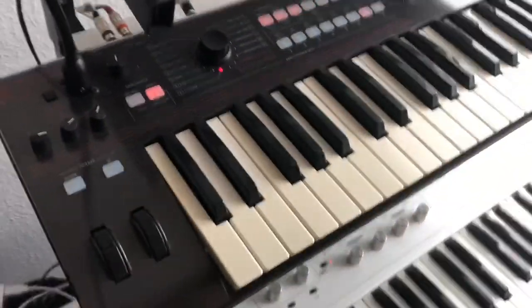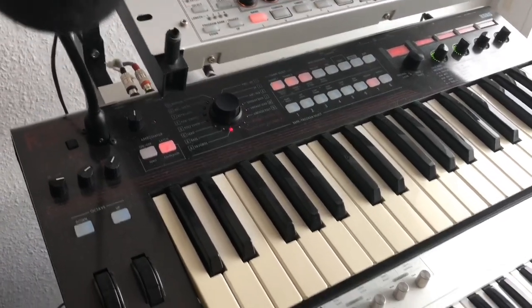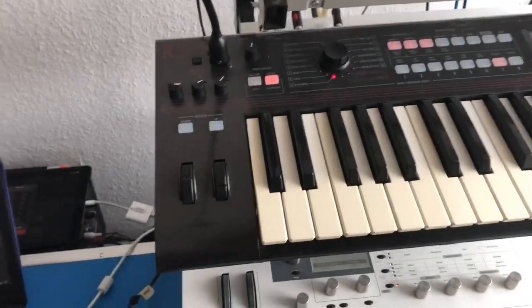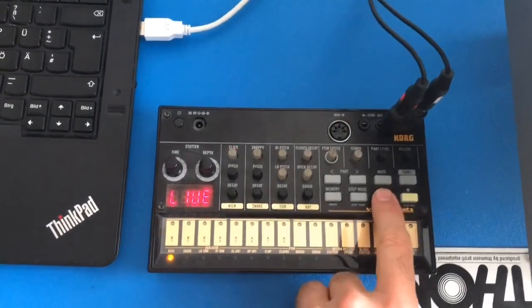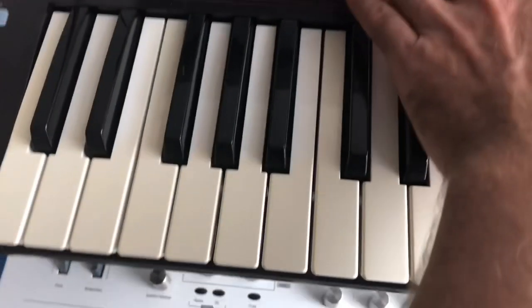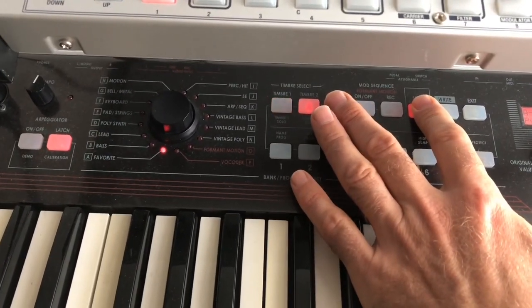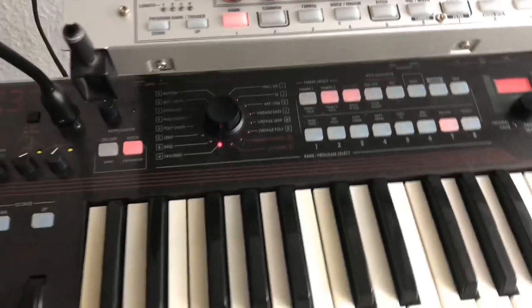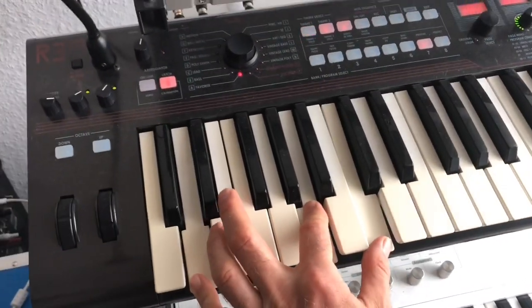Actually, I discovered this when taking my R3 with me on holiday and finding that it's a very nice machine. For one, you can take an external drum machine like my little Vocoder here and put it just into the inputs, play along with it, but you can also put it through the vocoder, and this sounds like this.